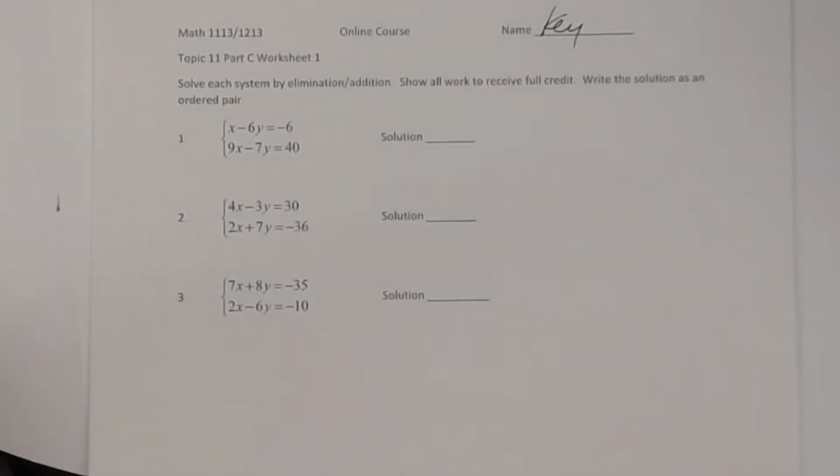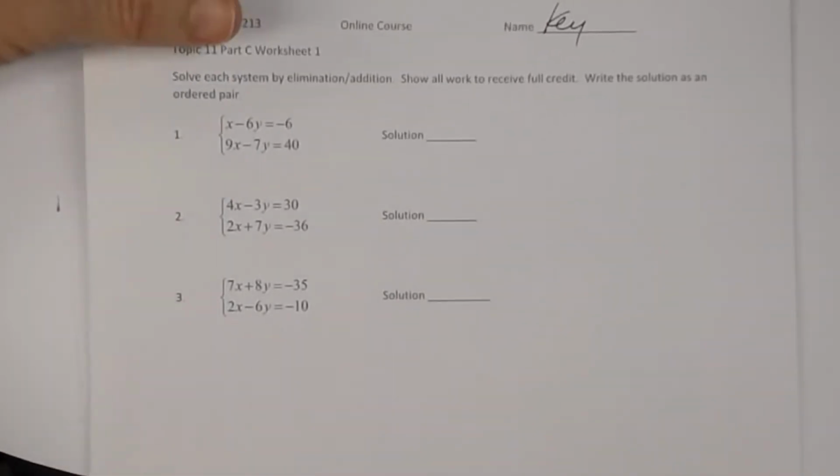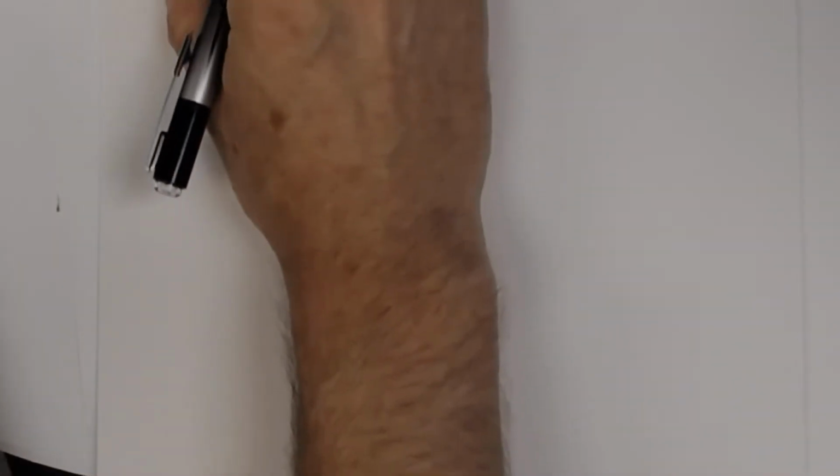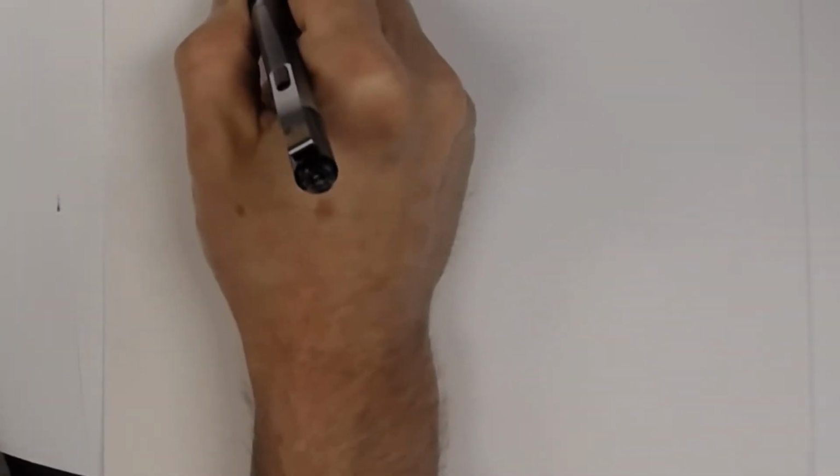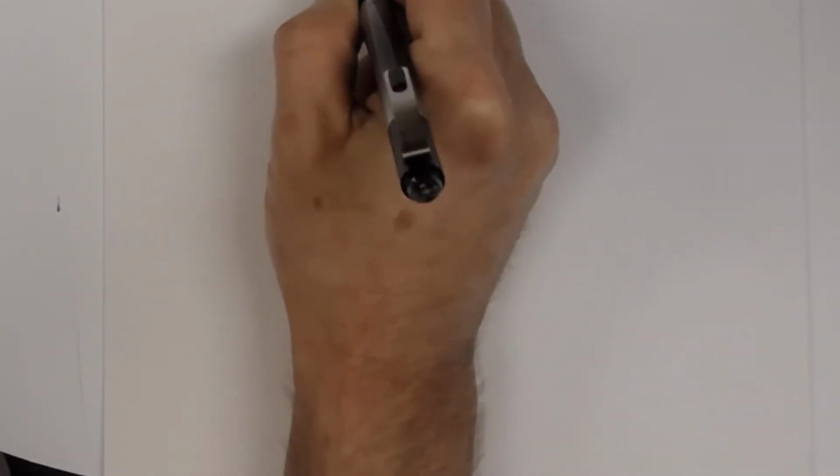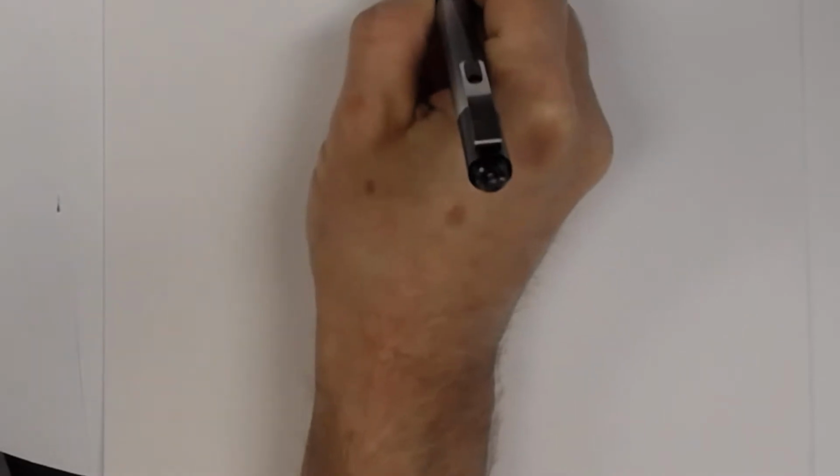This is a key to part C of topic 11, and in topic 11, that's where you're solving systems of linear equations. But in this particular worksheet, you want to solve this by using elimination addition. So let's look at number one. And so number one, again, this is a key to topic 11, part C.